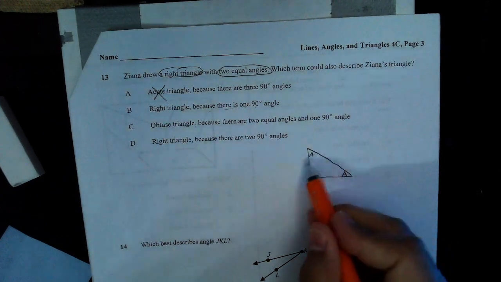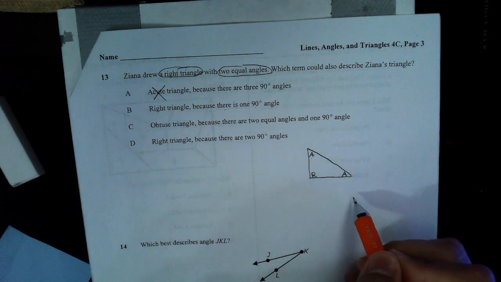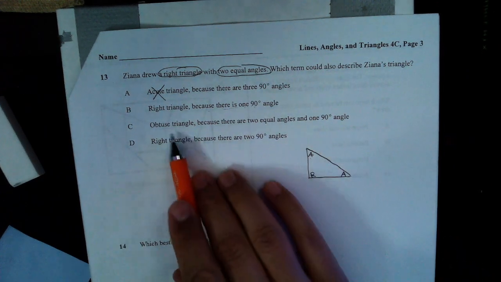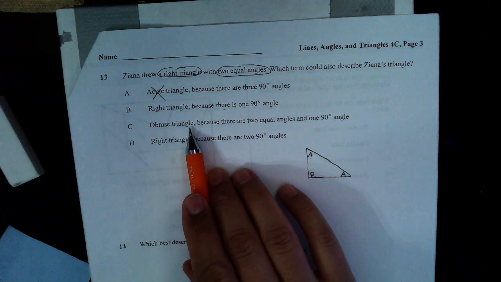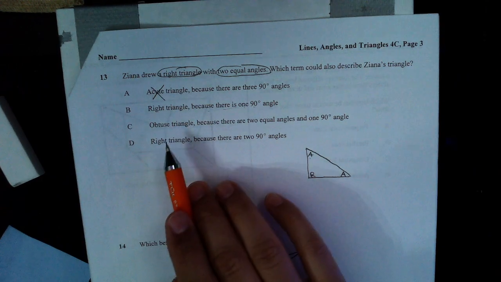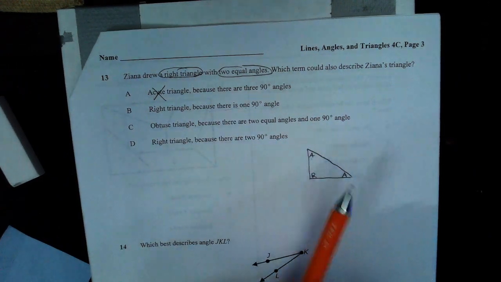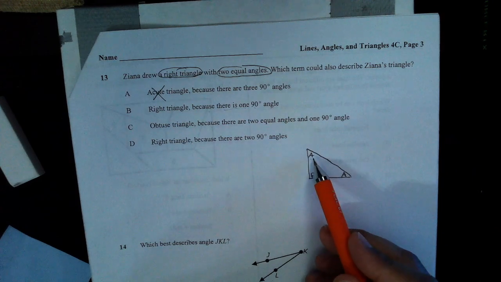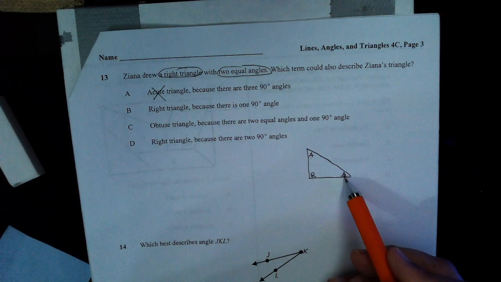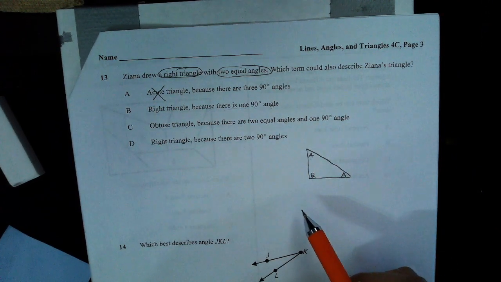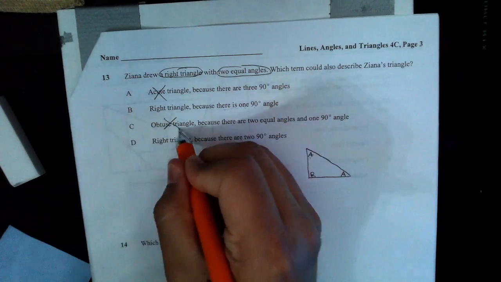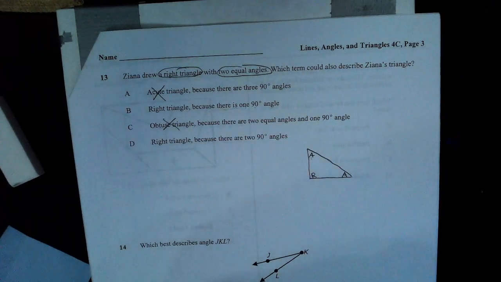So, Nakai, do I see any obtuse angles? So, can it be an obtuse triangle if there's no obtuse angles? No. An obtuse triangle needs one obtuse angle. But I have an acute, another acute, and a right angle. So this can't be an obtuse triangle. Yes, Kylie?